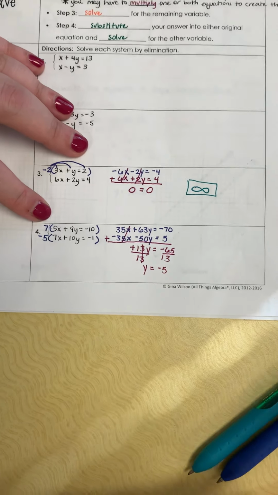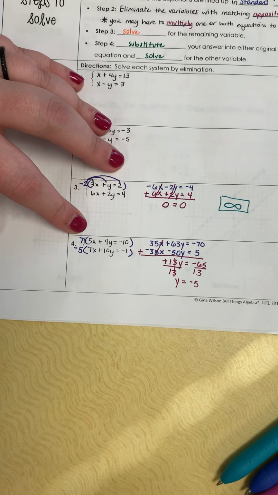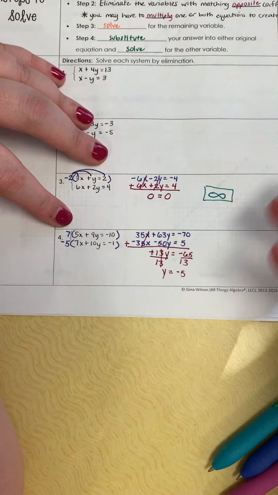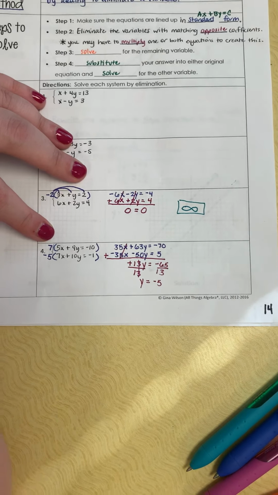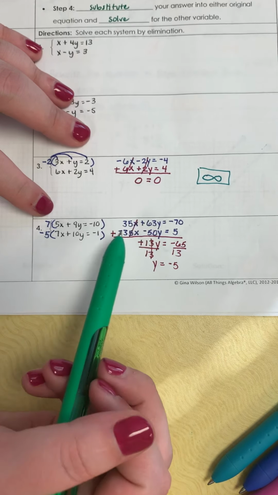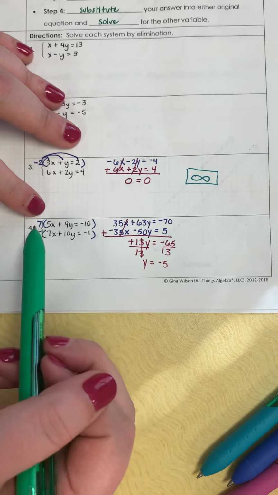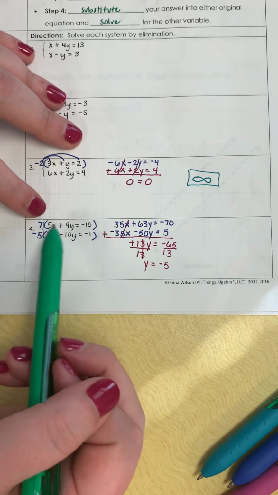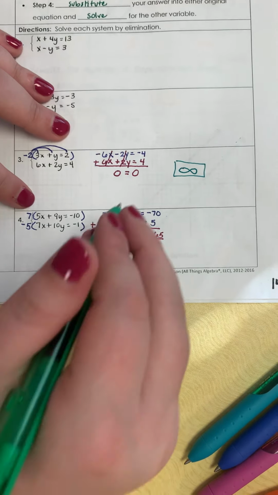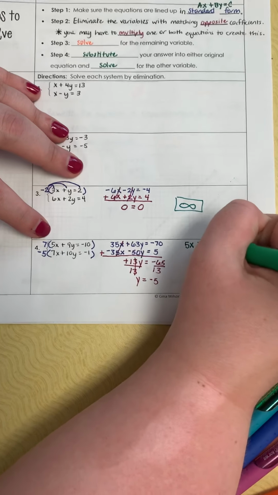Okay, she's not done though, because every system must have an ordered pair as its solution, unless they have an infinite amount of solutions or they have no solution. So she has to get the x value too. And I could plug it into technically any equation. I could plug it into the ones I created, or I could plug it into one of the originals. I tend to plug it into one of the originals because these are smaller numbers. And I would probably choose the top equation because 5 and 9 are smaller than 7 and 10. We kind of work to the smaller numbers, because y'all are great if we can keep numbers small.